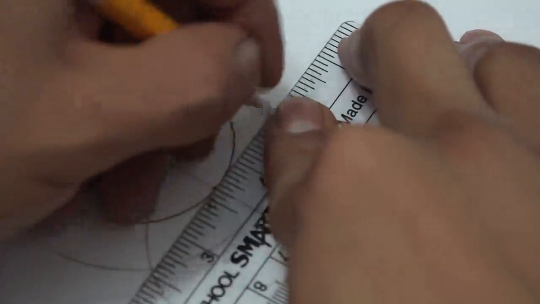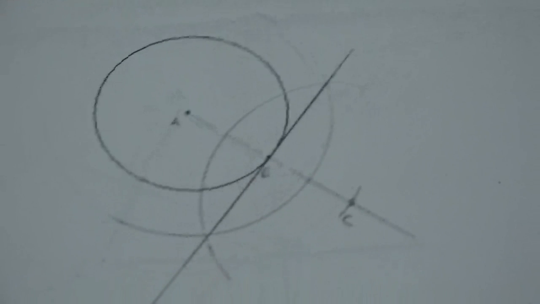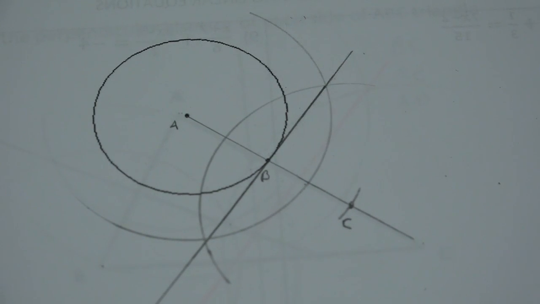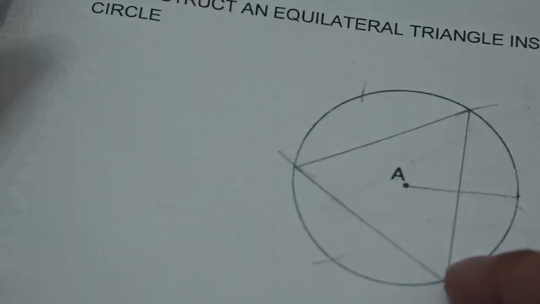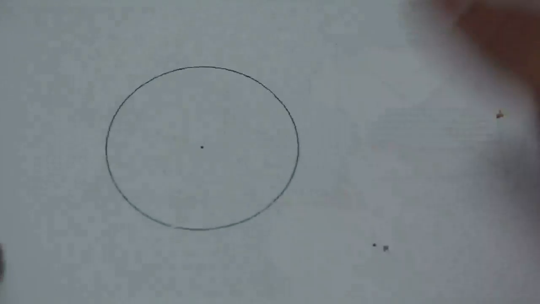Look, one time, tangent, one time to the circle, that's all it does. It touches it one time. Not twice, not none, but one time. Okay then, let's move on. This was tangent to, from point on the circle.